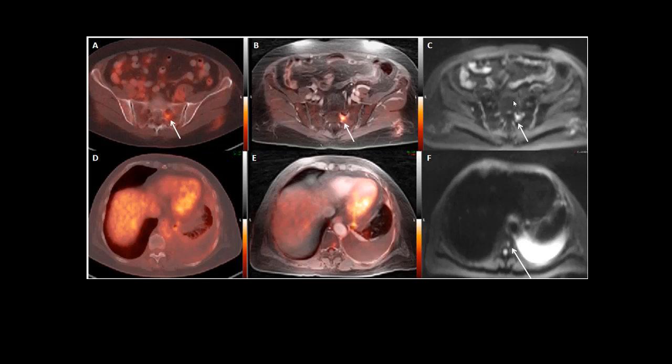Just look at an example here. This is a fused PET CT where we see a sacral lesion here. On a T1 weighted MR image fused to a PET, you again see the same lesion here. And on a diffusion weighted image again, you can see a left sacral lesion. In the same patient, there's another lesion there. And on a fused PET MR, you can actually see that lesion in the vertebral body here, again, on a diffusion signal here. In retrospect, it's probably there, but it was difficult to see on a PET CT.